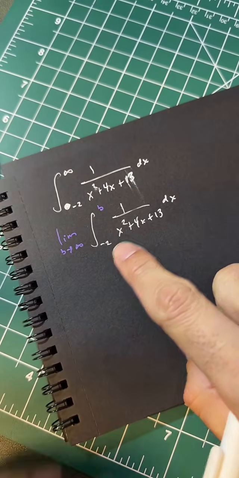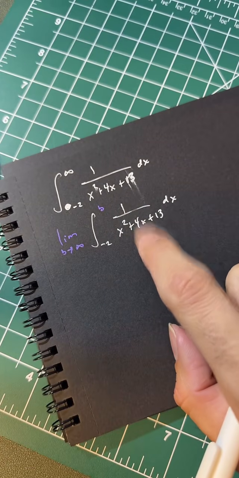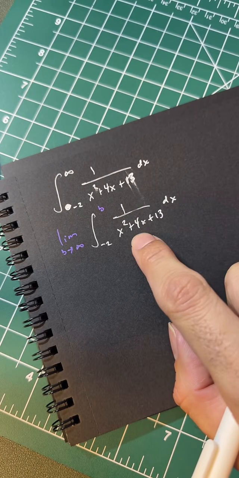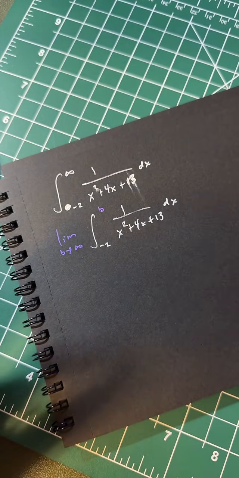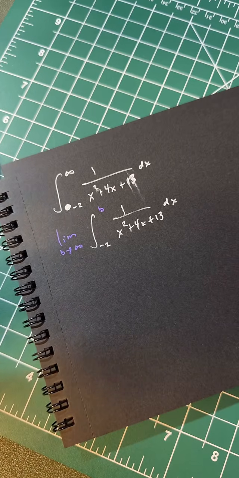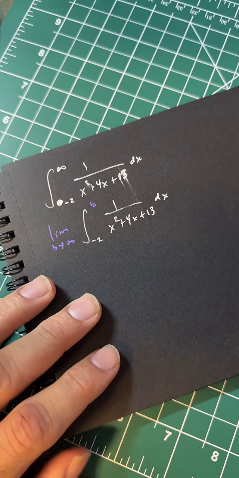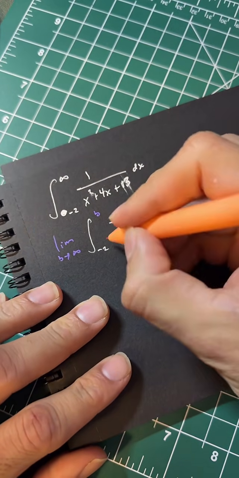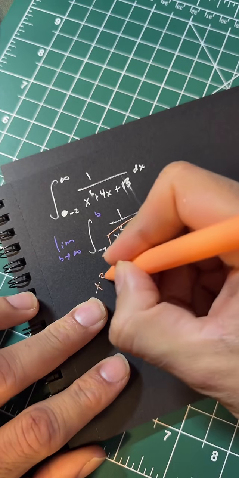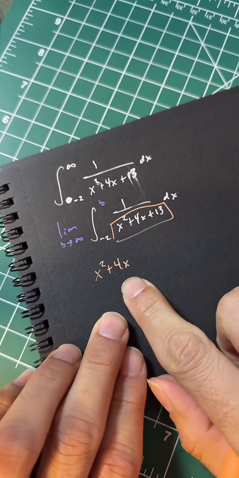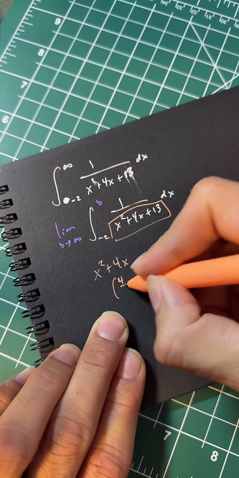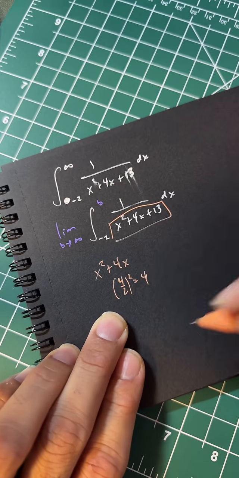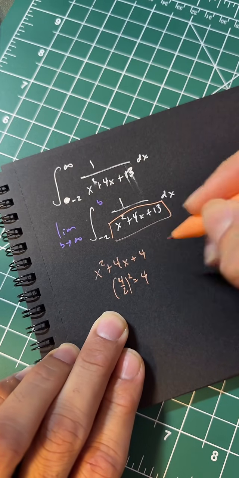Okay. So once again, what we have here is something that we can't necessarily factor. I can't think of two numbers that multiply to 13 and add to 4. So we need to complete the square. It's one of the things that I truly hate, because everyone learns it differently. The way I learned completing the square is taking the x squared plus 4x, and we take our b term, which is the 4, divide it by 2, and square it. That gives you 4. So we're going to introduce a 4.